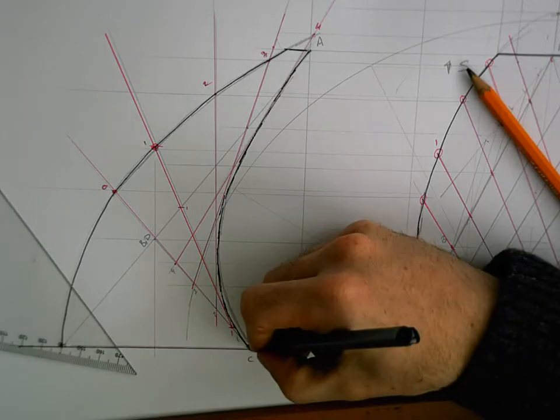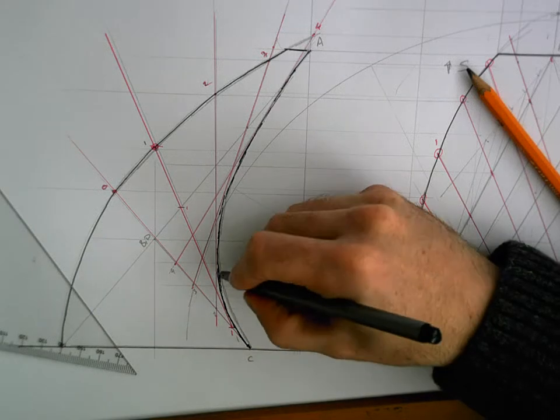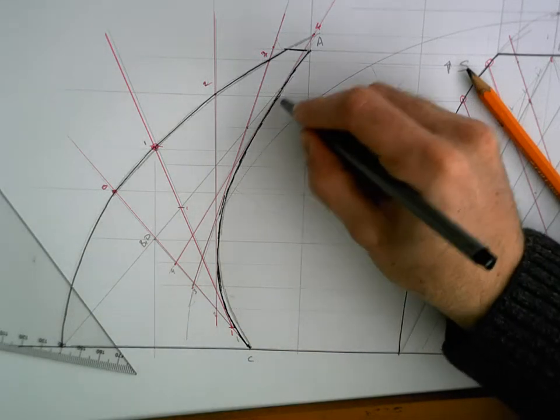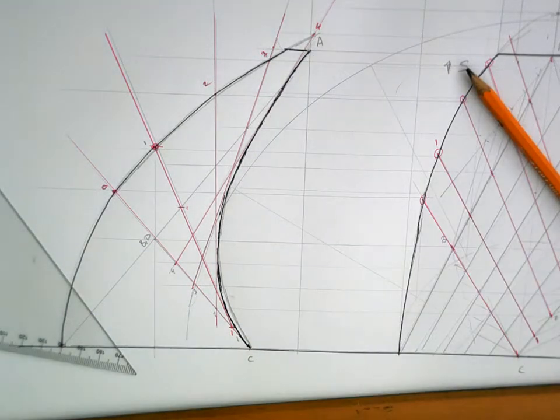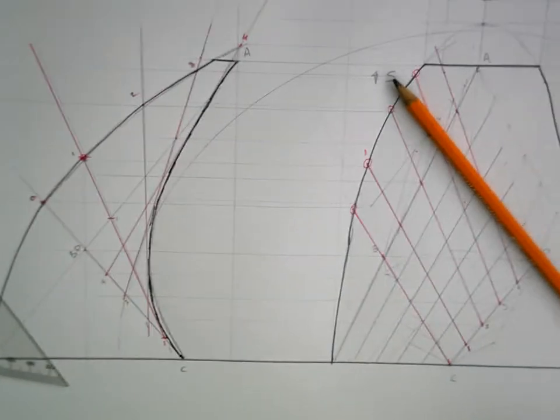Keep it as close as you can, and then bring it up towards the top. Okay, so obviously you have to take your time and get a nice crisp, neat line going along. And that's your elevation complete. Alright, sorry, your end view complete.